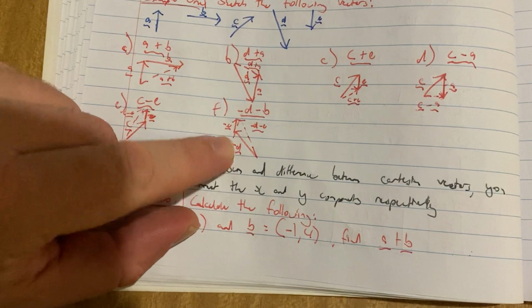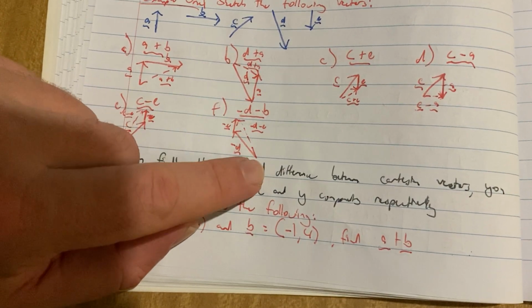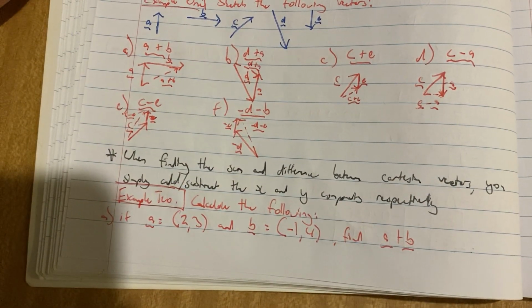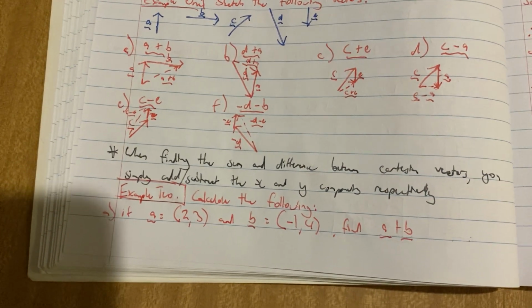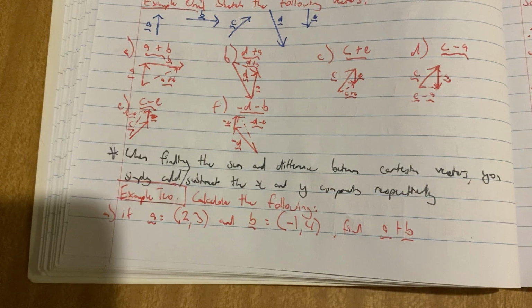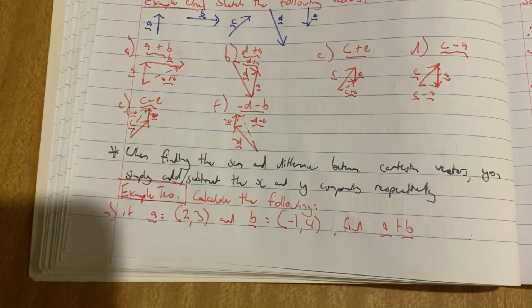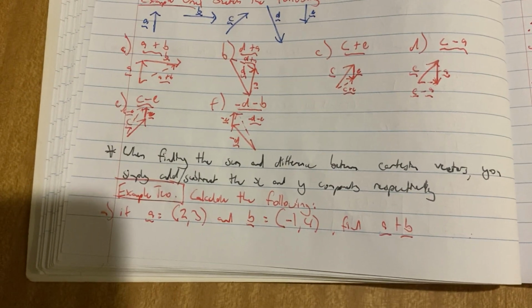Minus D minus E gives us minus D minus E. So if you were asked a question to literally sketch the following, it shouldn't be that difficult. You start with the very first vector represented, and then just simply add or subtract the second one there.